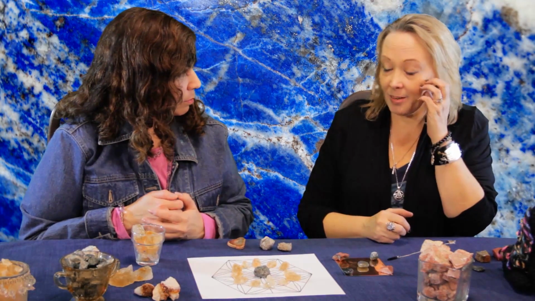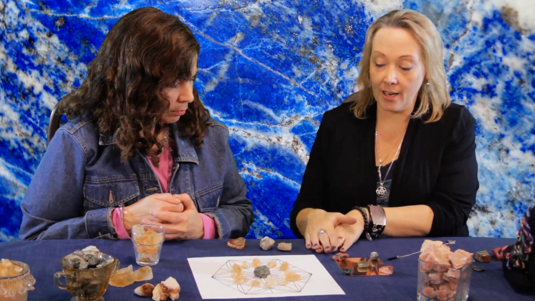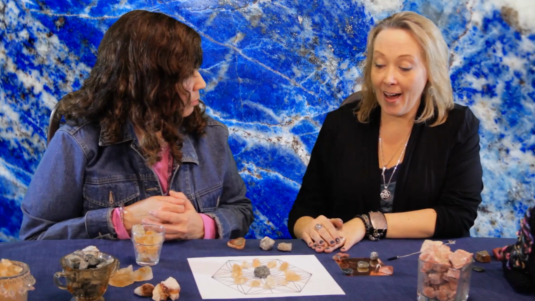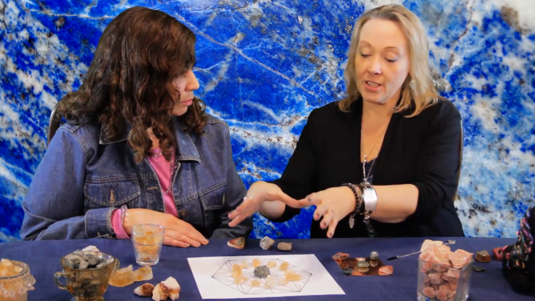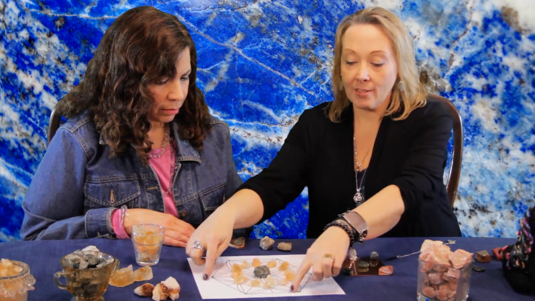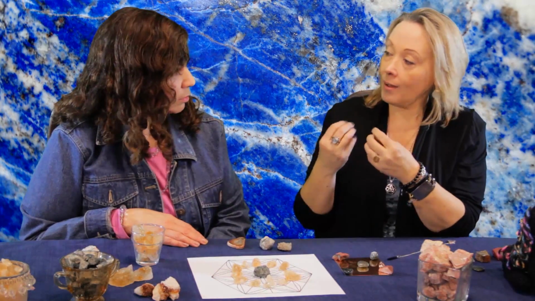Something that I've done previously with the prosperity grid and using this particular scenario was that I actually took pennies, and I put pennies on the grid along with the crystals. For instance, on the outside points, what I did was I put pennies. So you've got a little bit of the copper.